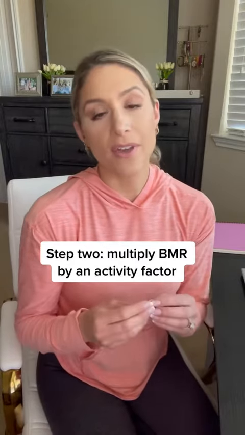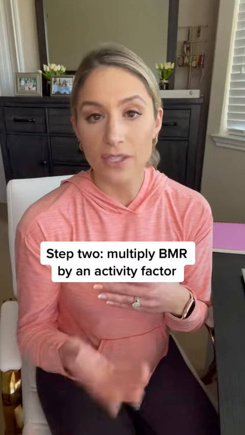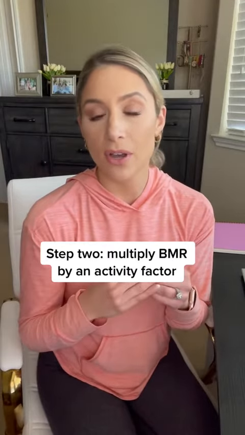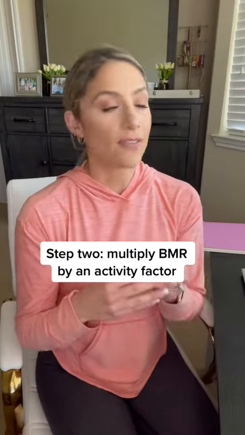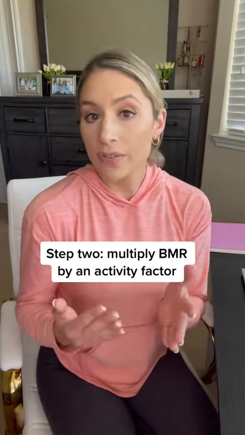I then factor in a client's activity. So there are activity factors based on if someone is sedentary, if they exercise 3 days per week, or if they exercise 6 days per week. This is going to give us the TDEE, which is the total daily energy expenditure. Your TDEE is the number of calories that you burn every day, and it includes just how active you are at work, at home, and including in your workouts.